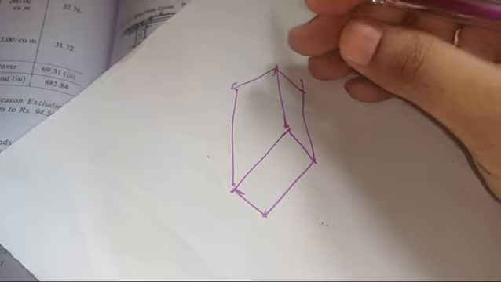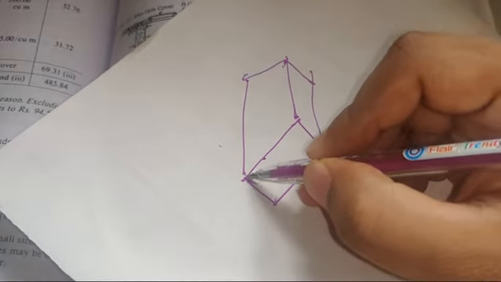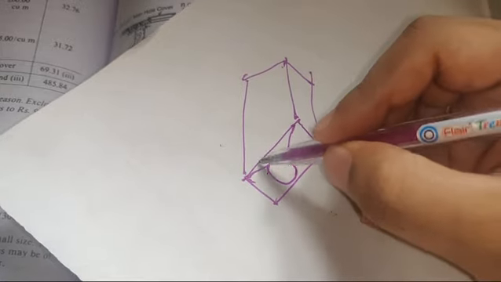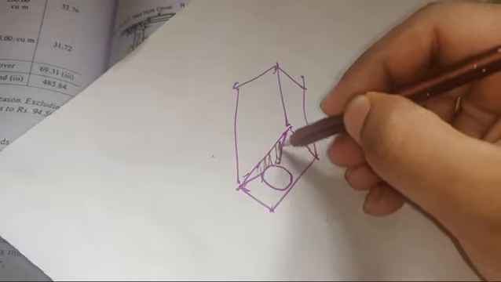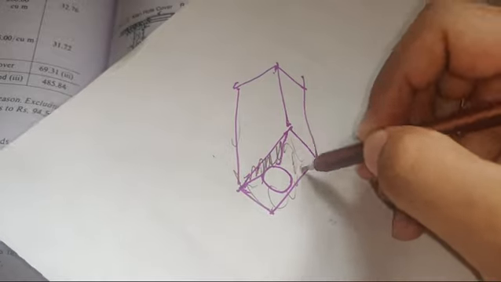So this is the total cement concrete that is going to be laid. Inside this we are going to provide the pipe like this. This is the extra quantity that is generated, right? But we require only this part.